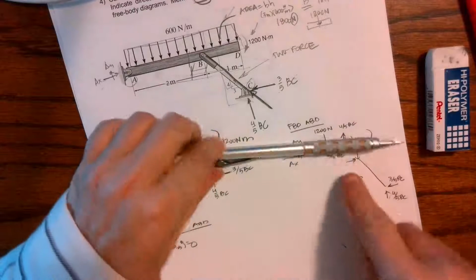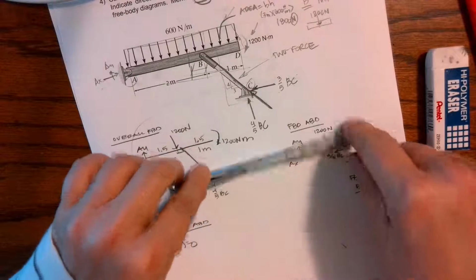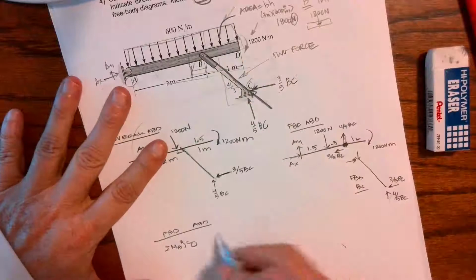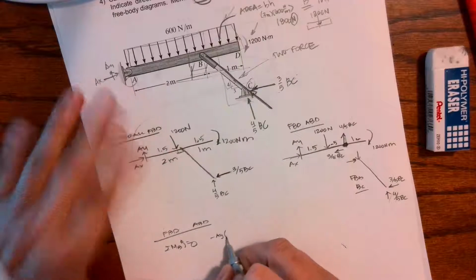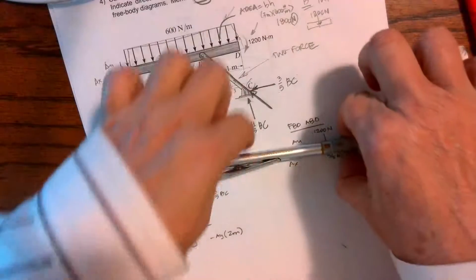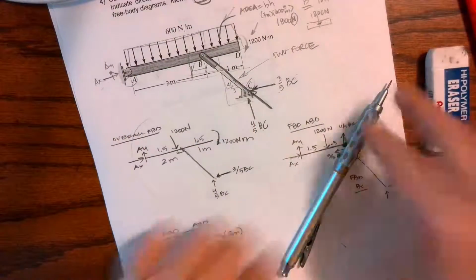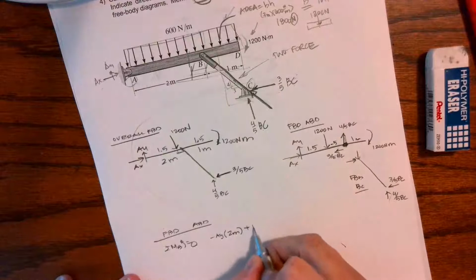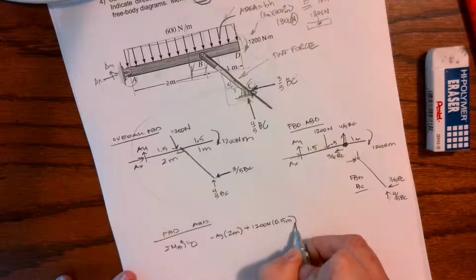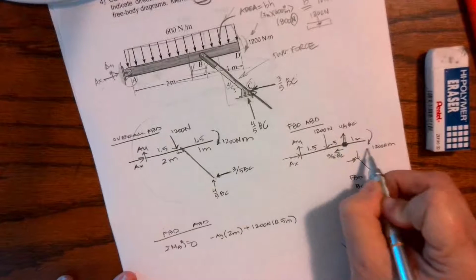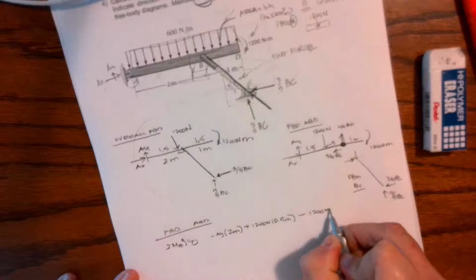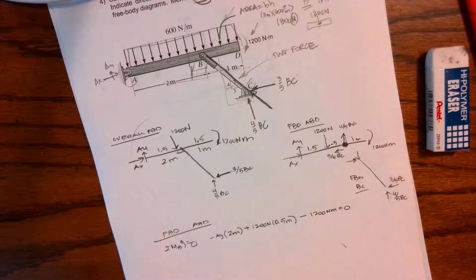If I have a clock handle and I'm looking at AY, I'm pushing up, negative rotation, so I have negative AY times 2 meters. Clock handle, 1200 going down, positive rotation, plus 1200 newtons times 0.5 meters. These go away, and then I have minus 1200 Newton meters, and all of that equals 0.